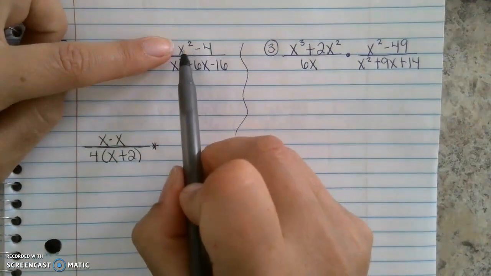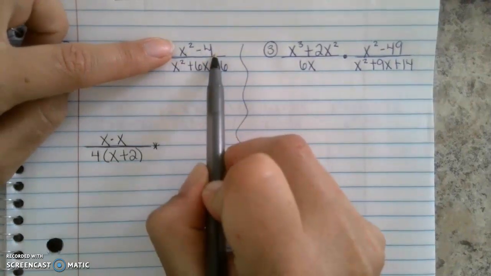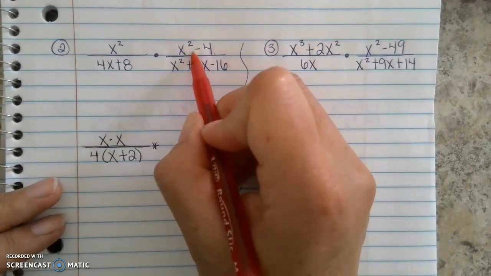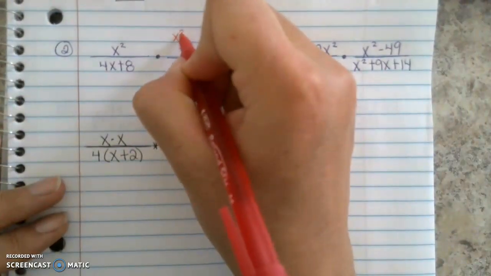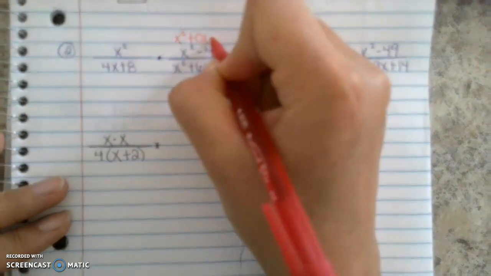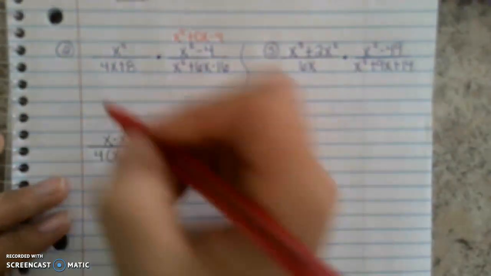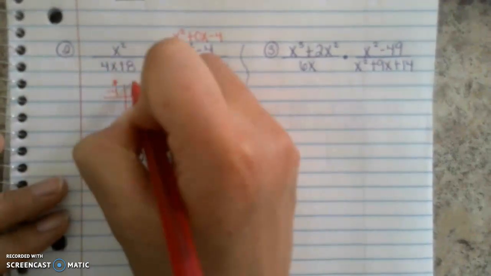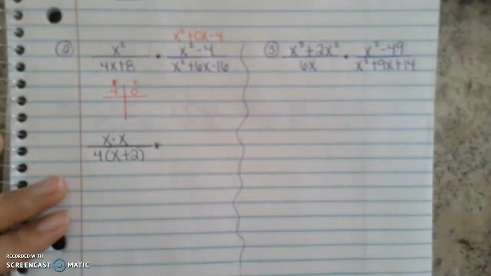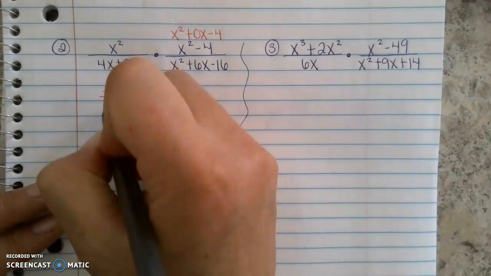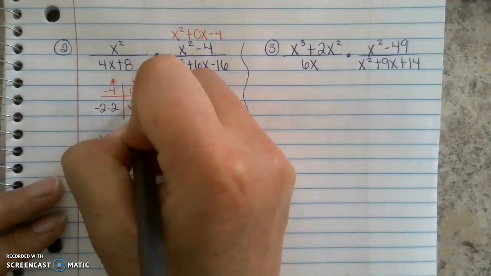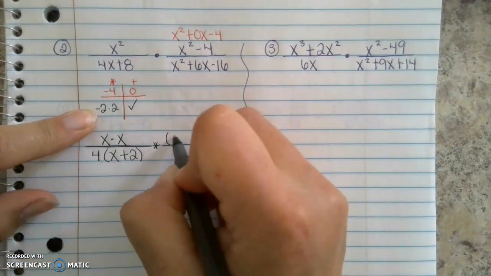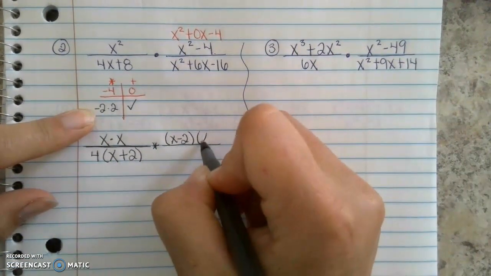Go through your steps. Do I have a GCF? Nope. Can I factor this? Yes. And hopefully you're recognizing, again, we're missing that middle term. So this is the same thing as x squared plus 0x minus 4. So when I go to factor this, I'm multiplying to get negative 4 and adding to get 0. Hopefully you're thinking negative 2 and positive 2. So up top here, I can rewrite this as x minus 2, x plus 2.